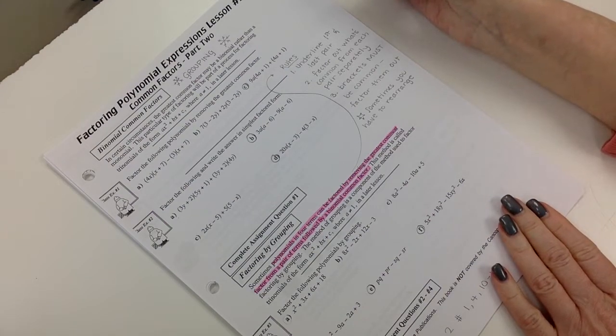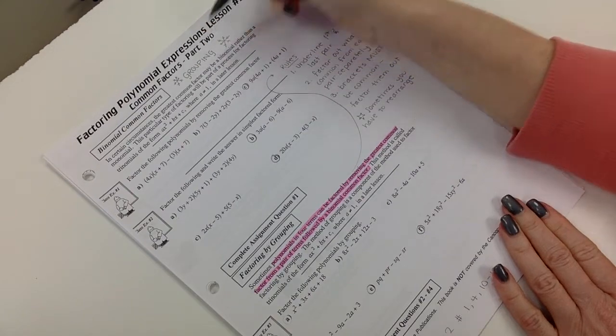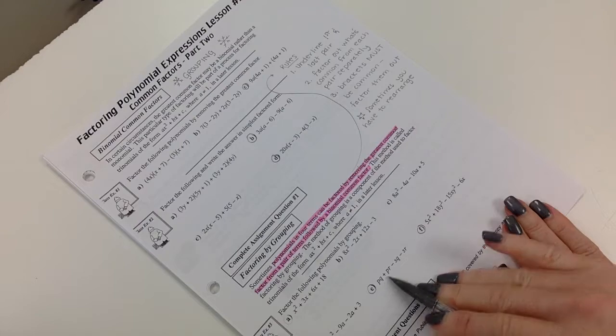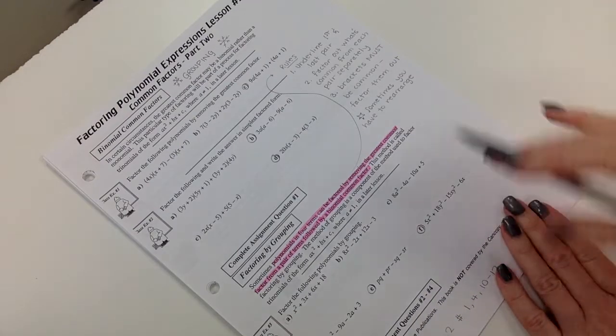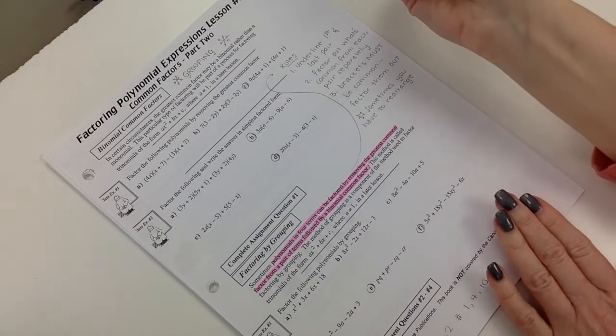Okay, math fans, here we go with 6.2. This is using common factors in something that's called grouping. Here what you're going to find is you're going to have four terms. Can you see that on the screen? Oh, barely. It's okay, I'll move it up when we get there.